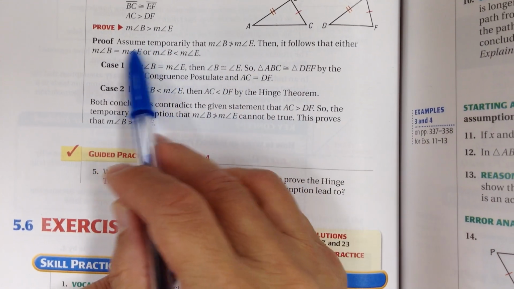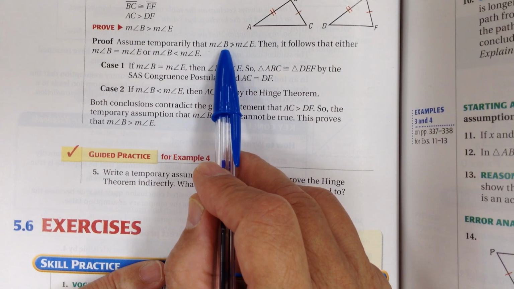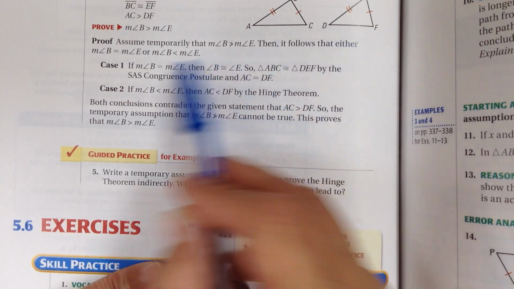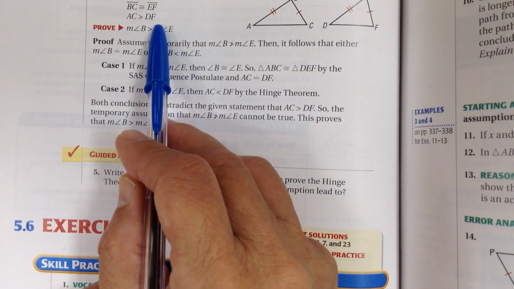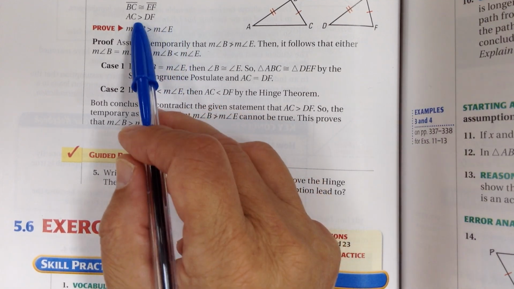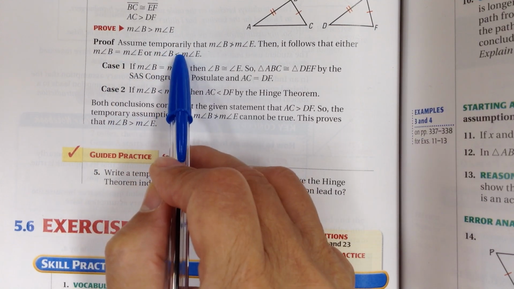So you want to prove the converse of the hinge theorem. Assume temporarily that the measure of angle B is not greater than the measure of angle E. Then it follows that either they are equal or less, right? We want to do the opposite. So instead of making B greater than E, we say that it is equal or less than.